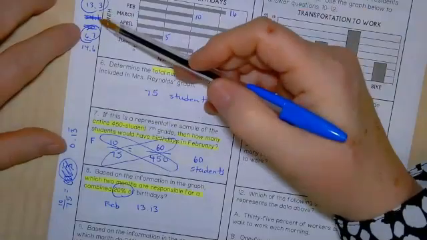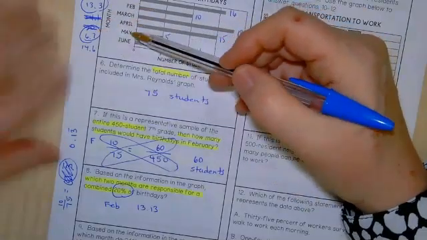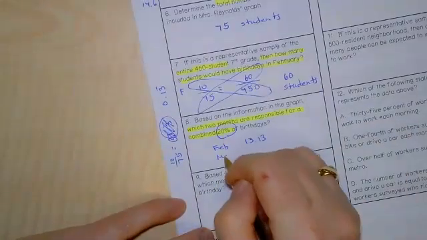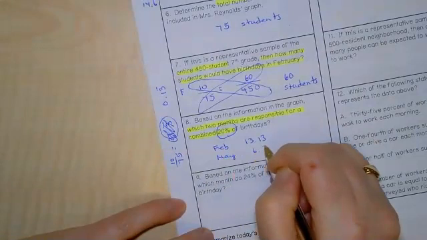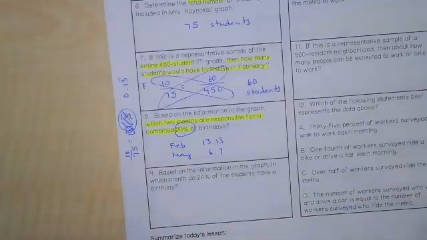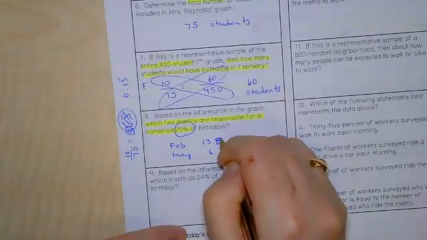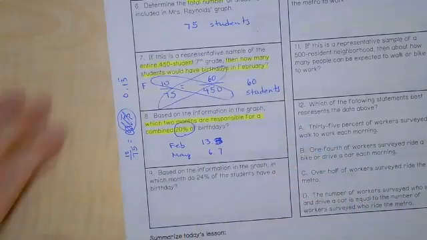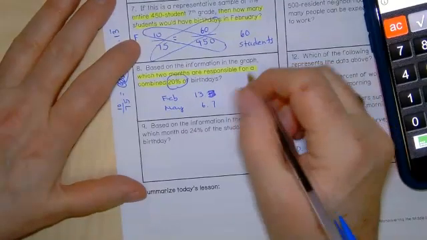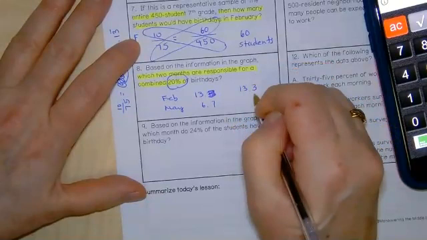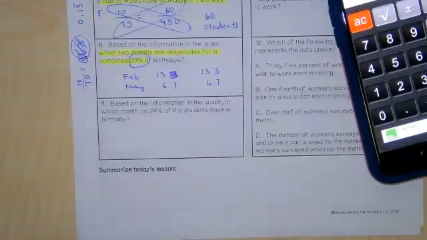So the second month was February at 13.3. And let's see, third, fourth, fifth month, 1, 2, 3, 4, 5, May, which was 6.7%. 13.3, not 1.3. So 13.3 and 6.7, and there's your 20%.